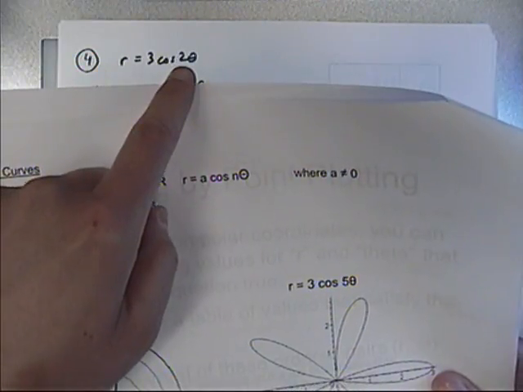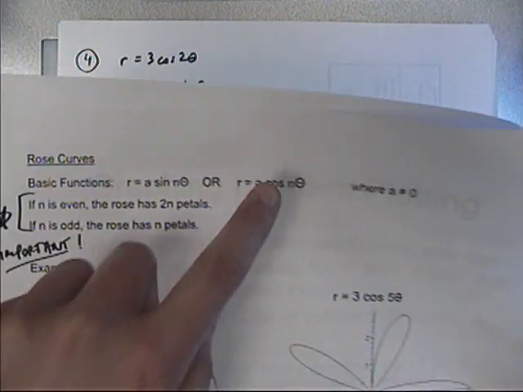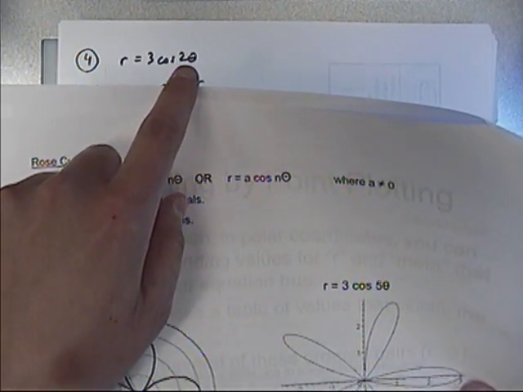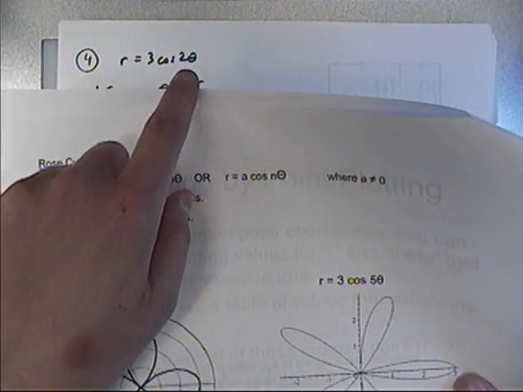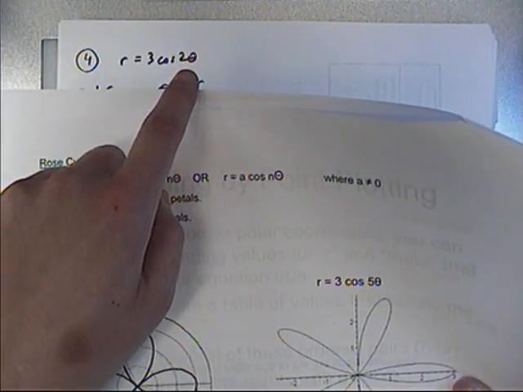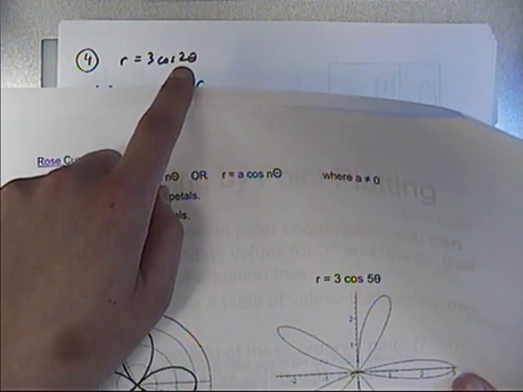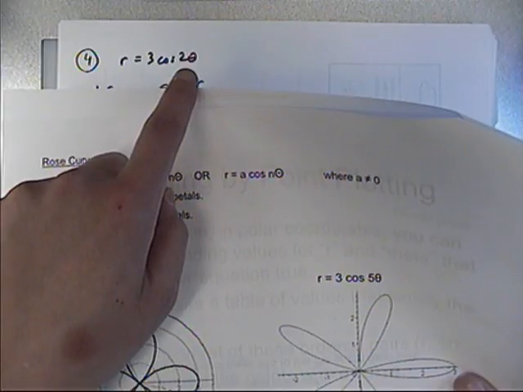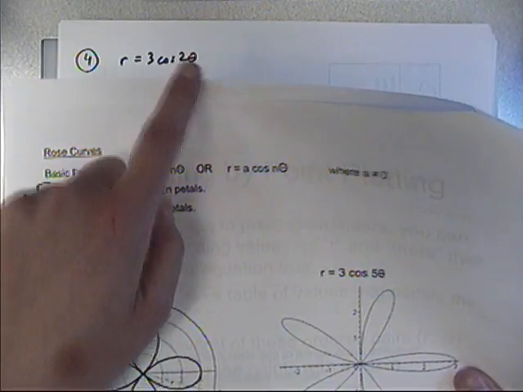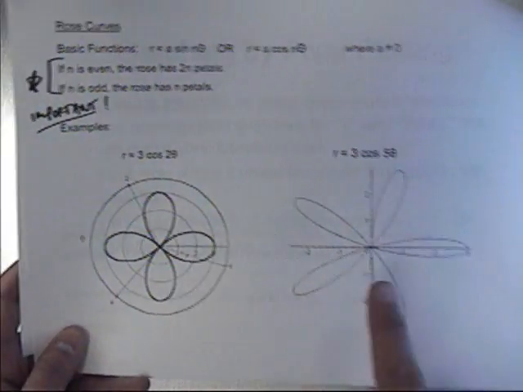If n is even, like this one, we have twice as many petals as what n is. So on this one, I know I'm going to have 4 petals on my flower. If this was an odd number, like 5 or 3 or 1, then this rose would have only that many petals. So if it's even, you double it. If it's odd, you keep it the same to figure out how many petals you have on your flower.